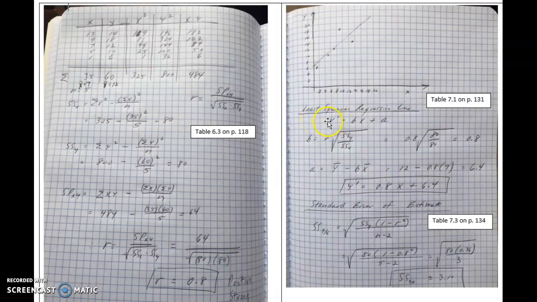So y prime stands for the predicted value of y. We need to come up with a formula where we can plug in our x value that we're predicting. I used the example of a 6th person who sent out 6 holiday cards.